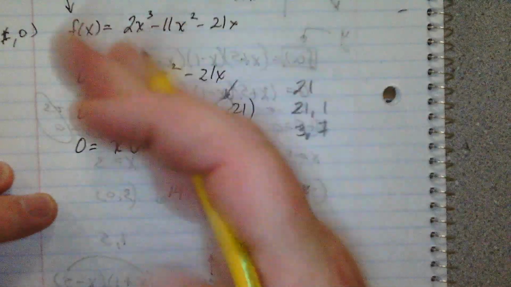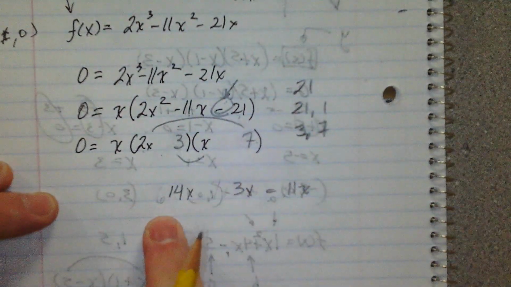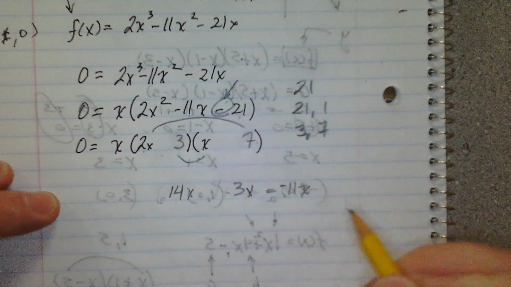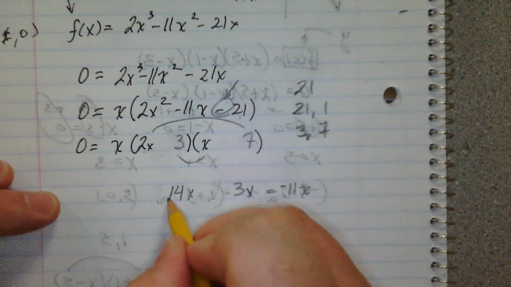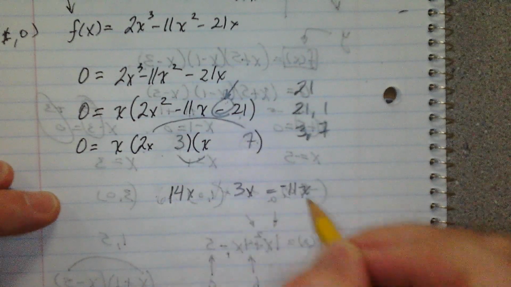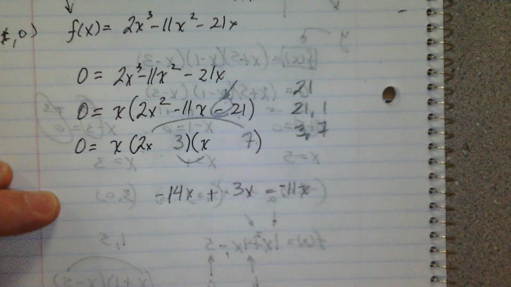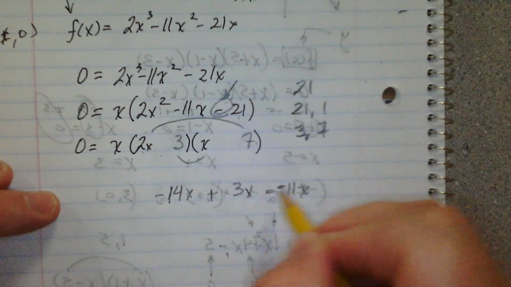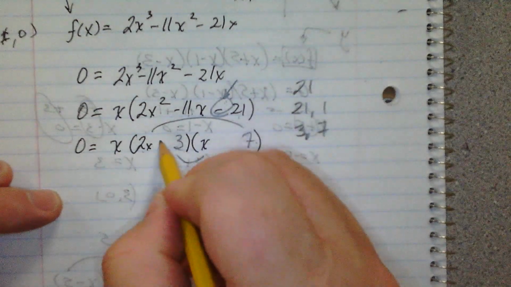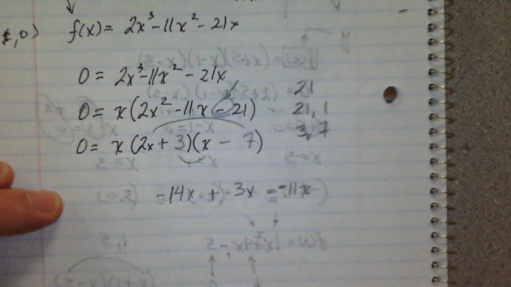Now here's the tricky part. I need to figure out which one of these is positive and which one of these is negative. You see, I need an 11 to be a negative. That means this number has to be negative, because if this was positive, this would be negative. That would give us a plus 11. We need it to be a negative, so this is positive right here. So the way we get the 3x is these two, so that's a plus and that's a minus.